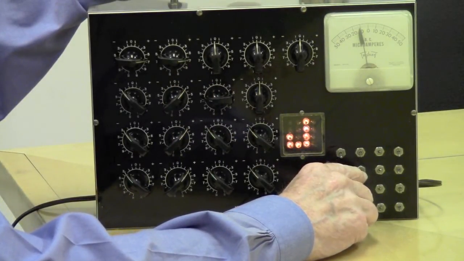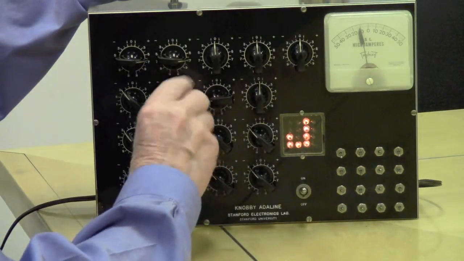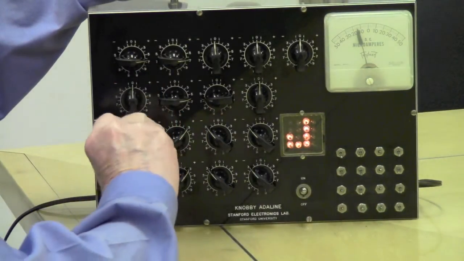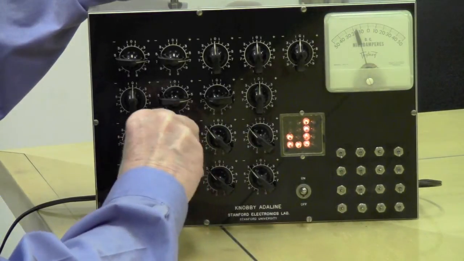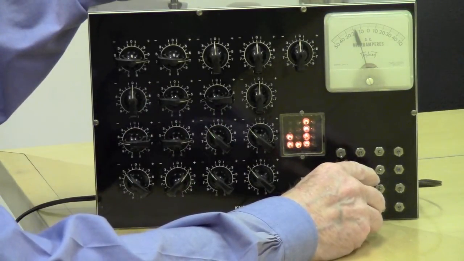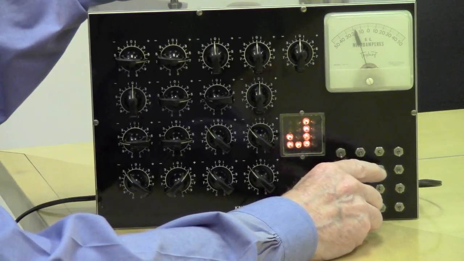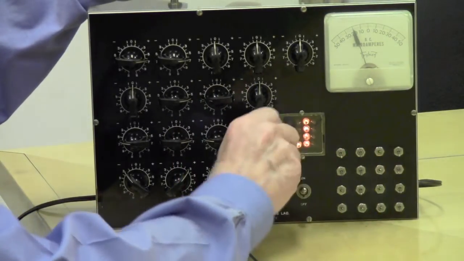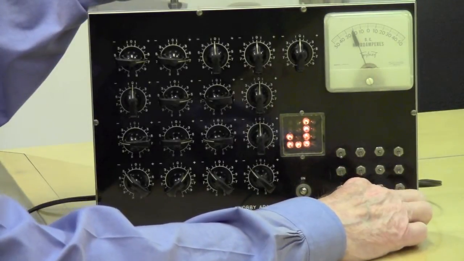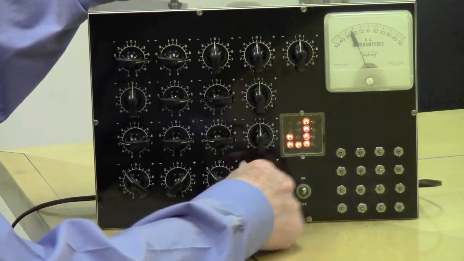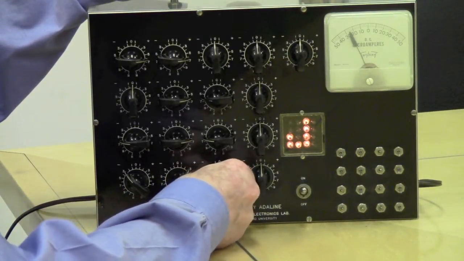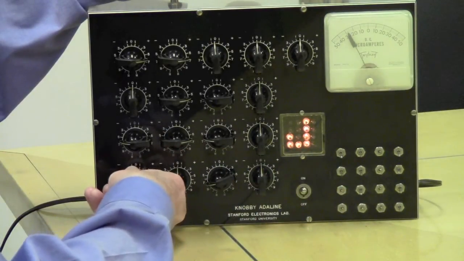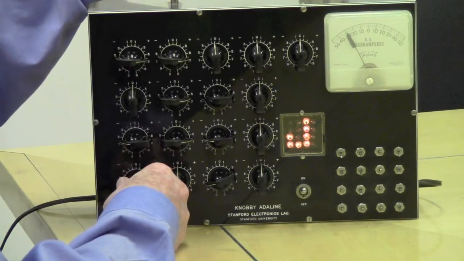Did I do that right? This is a negative input, so I'll go positive. Negative input, positive. Positive input, go negative. Negative input, go positive. This is a positive input, so I'll go negative. Negative input, go positive. Positive input, go negative. So you see we've got a strong negative response.